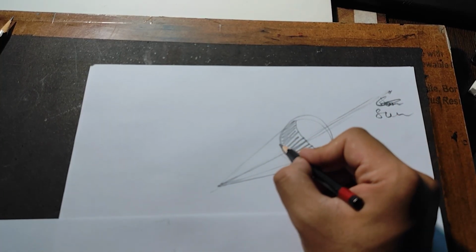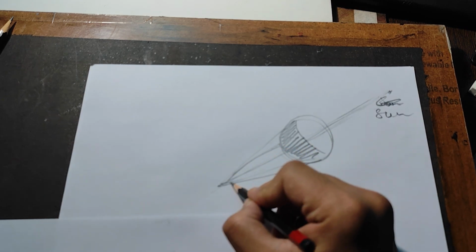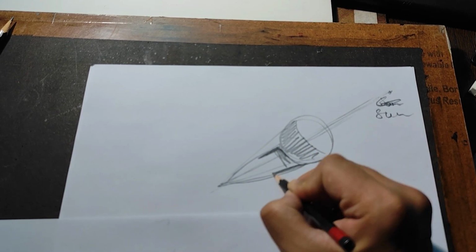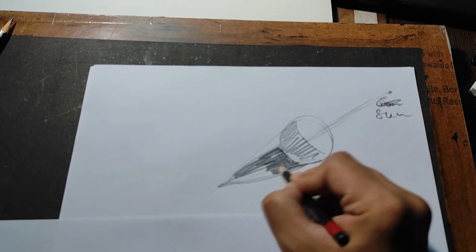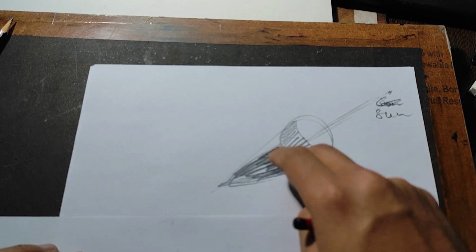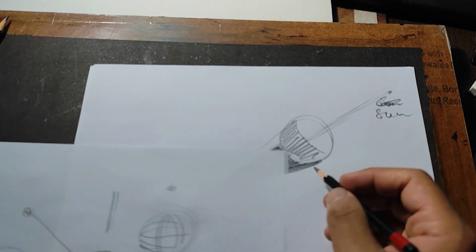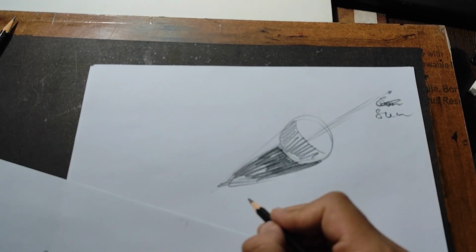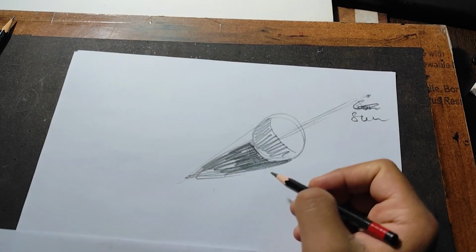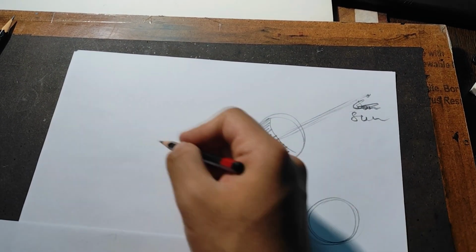So whenever you draw the shadow, it will form in this manner. Okay, so the shadow is going to form in this manner. Alright, I can just turn it over here. You are able to see, right? Okay. Now let me put the sun over this portion.